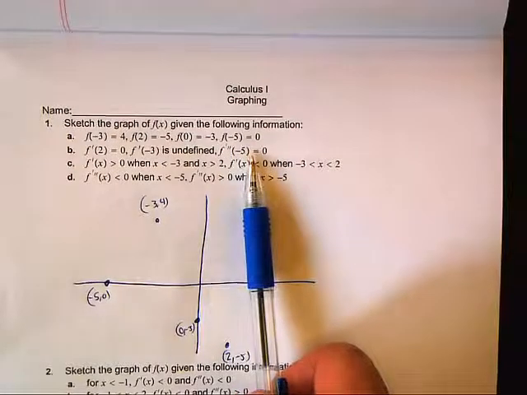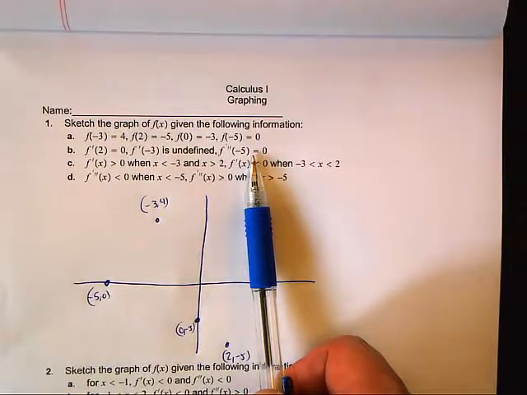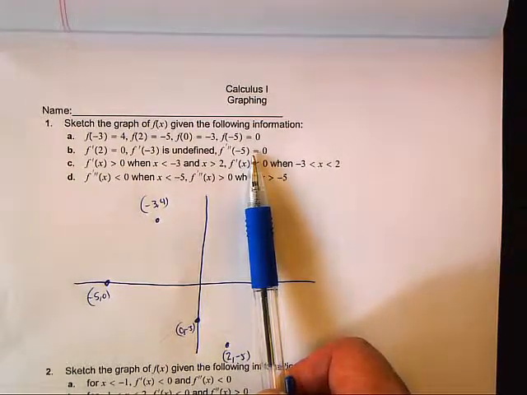F double prime at -5 equals 0. What's happening there? Probably going to be an inflection point. I won't know for sure until I know more about my second derivative.